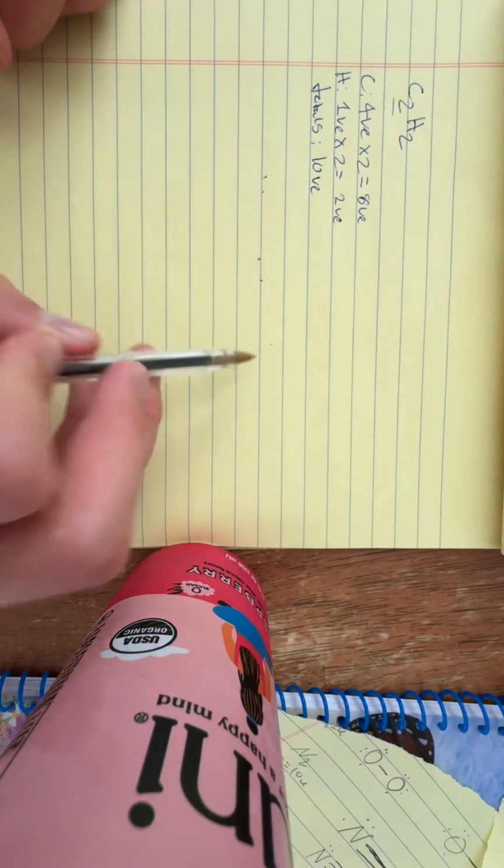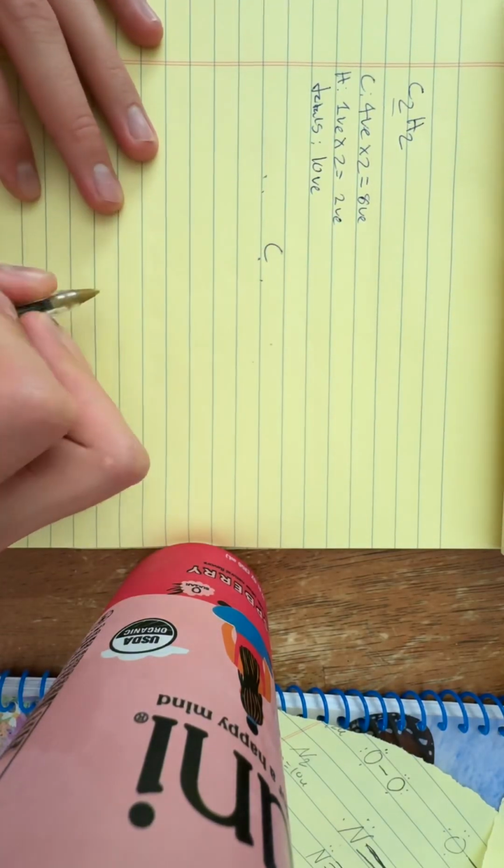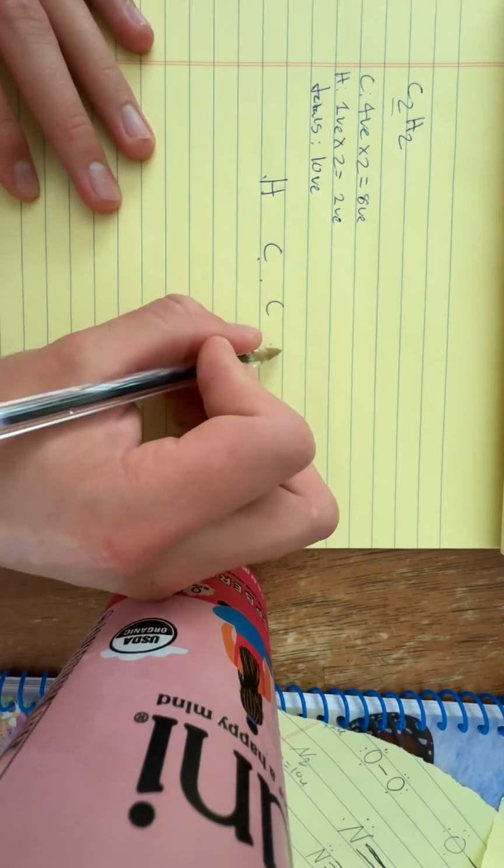And just as a rule of thumb, hydrogen never goes in the center. It is never HCC. Don't ever do that, okay? So now that we know that, we're going to put carbon, carbon, hydrogen, hydrogen. Boom, right? So we want to draw the 2D dimensional structure for C2H2.